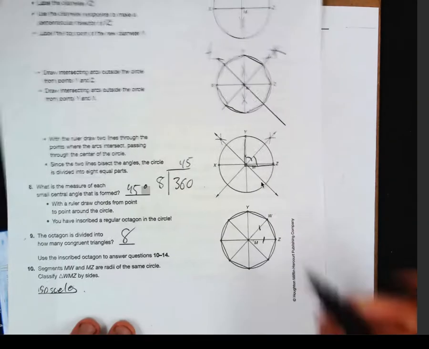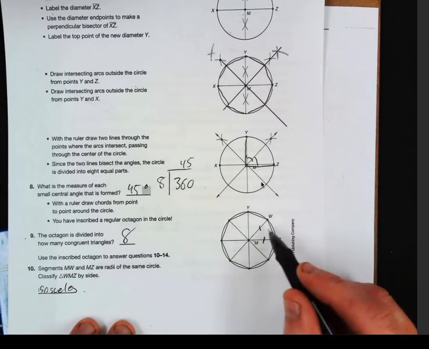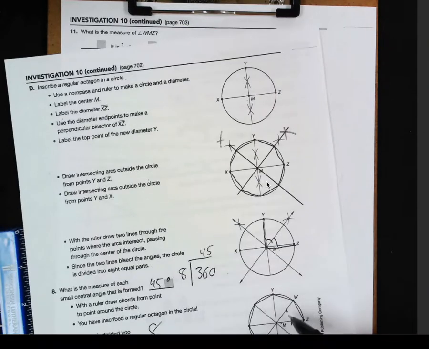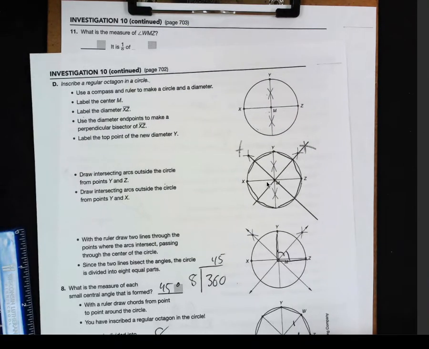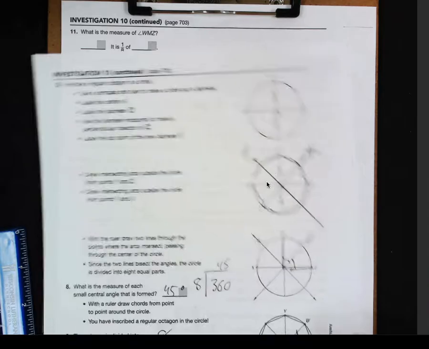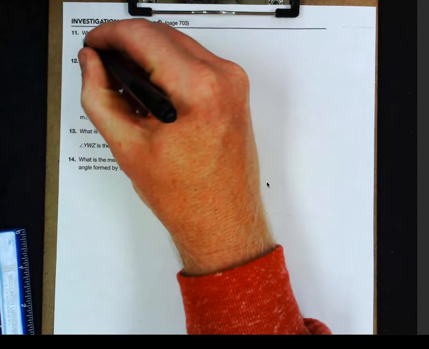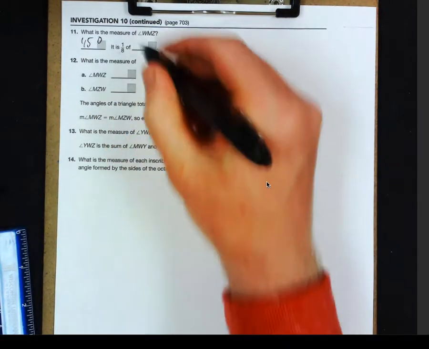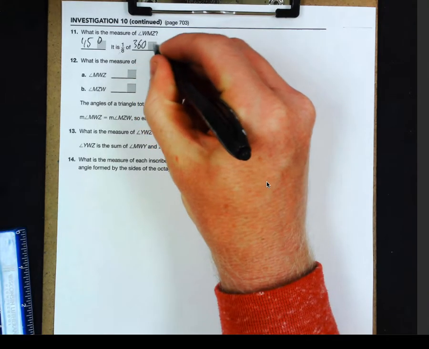Done with page 2, last little page. What is the measure of angle WMZ? Well, guys, that's 45 degrees. Why? Because it's 1/8 of a circle. What's a circle? 360 degrees.